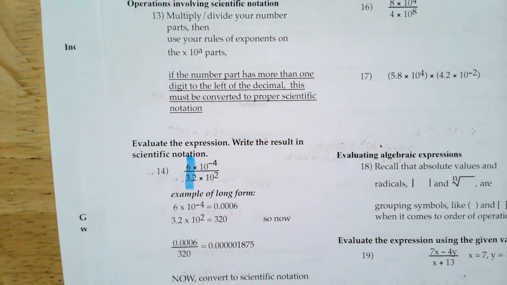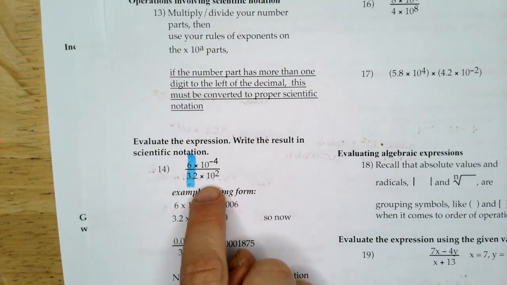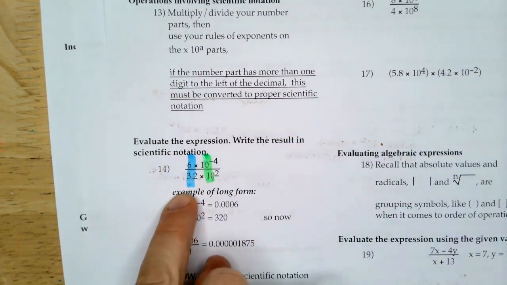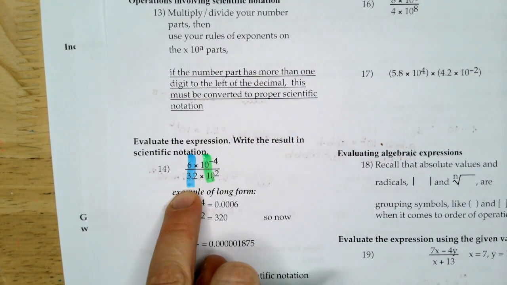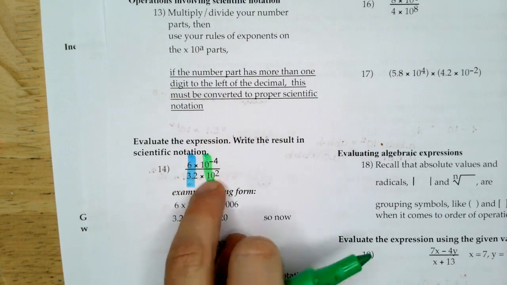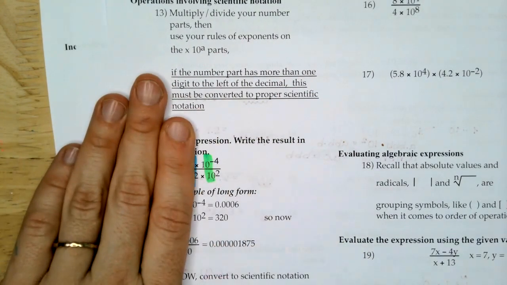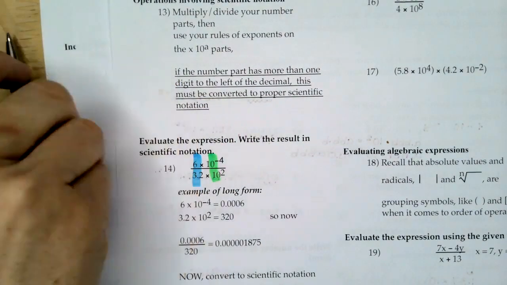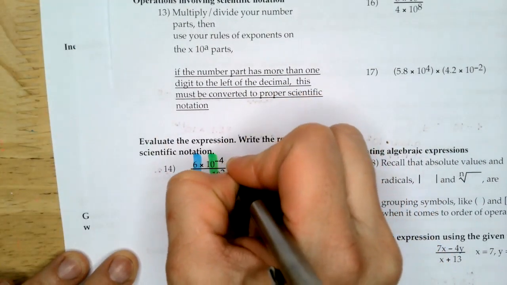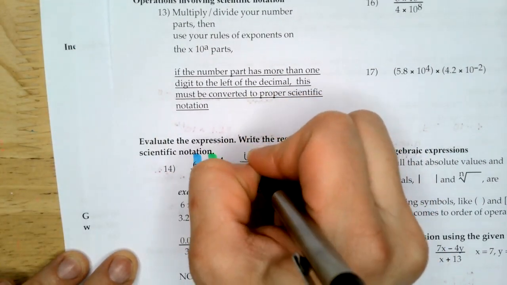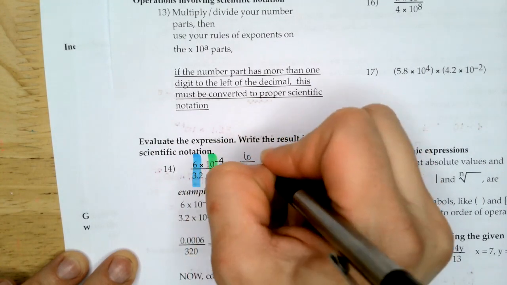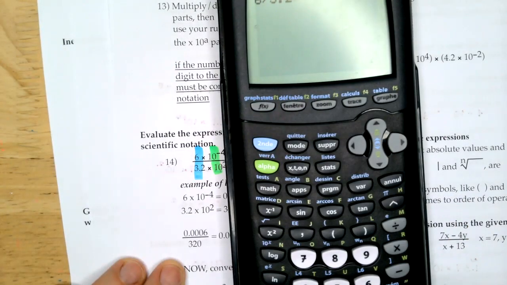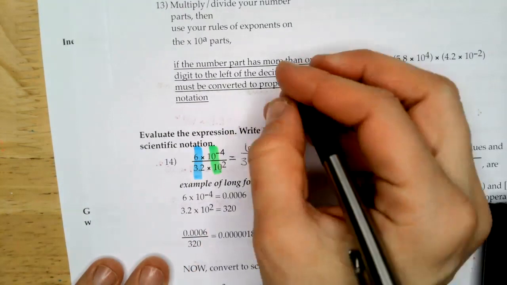So here we separate 6 times 10 to the negative 4th divided by 3.2 times 10 squared. We separate it into 6 divided by, right? A fraction means divided by. 6 divided by 3.2, and multiply that fraction by 10 to the negative 4th times 10 squared. So what that's going to look like is two different things. 6 divided by 3.2, which becomes, I would just put that in my calculator, 1.875. That decimal ends, good.